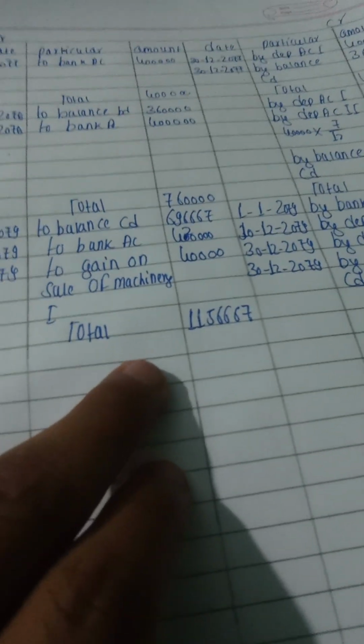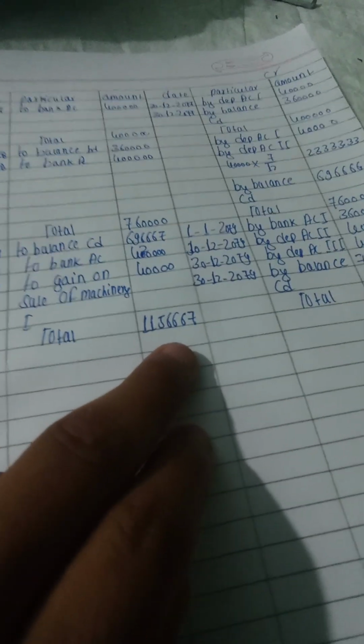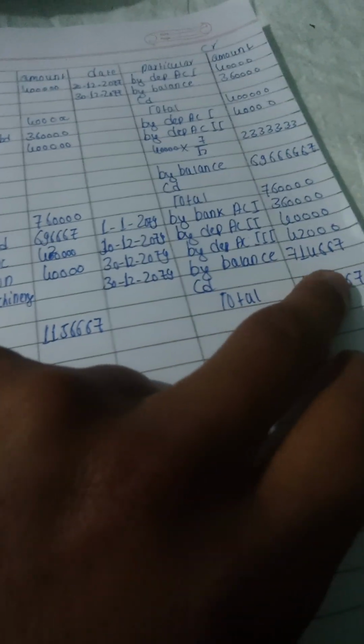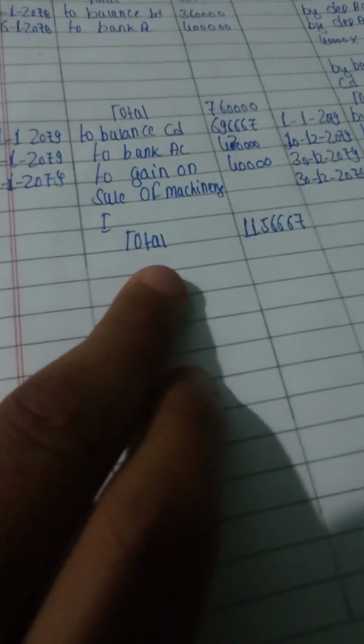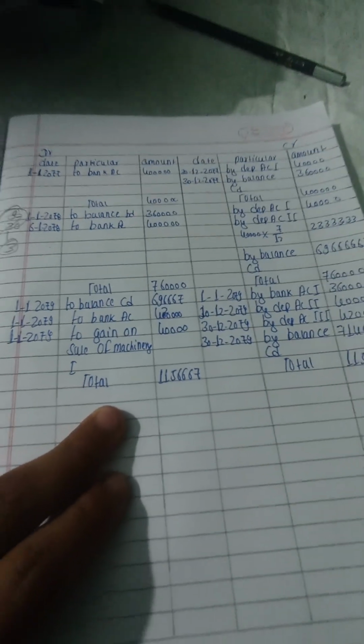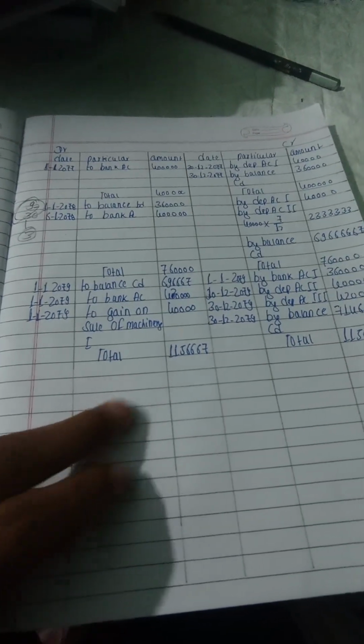And there's nothing more to register here, so we've done the total, and balance c/d. Boom. I forgot to do the balance b/d. You can do it like that, and that's it, guys.